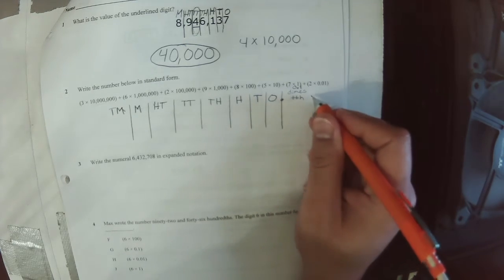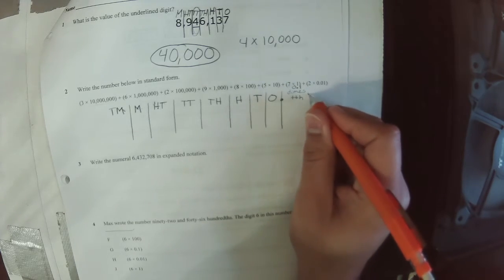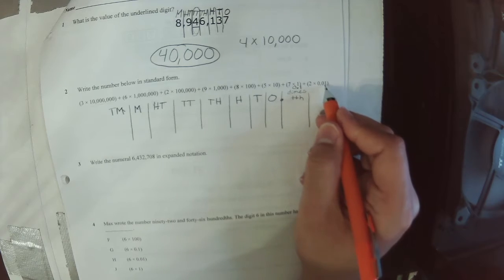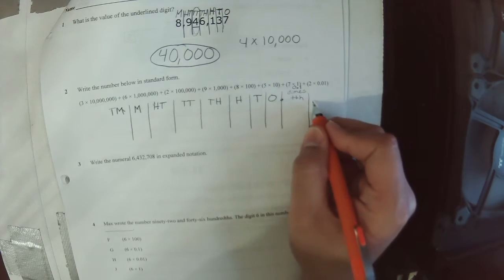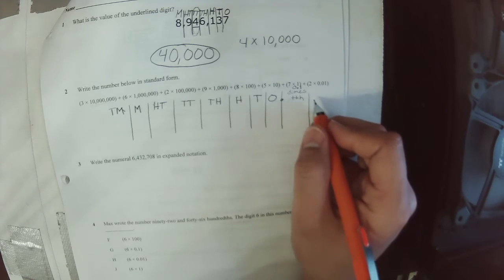Jaylene might be frozen. I'll ask her again later. Who can tell me? What about the next one? Because I do need one more decimal place value. What's the next decimal place value? Kylie?